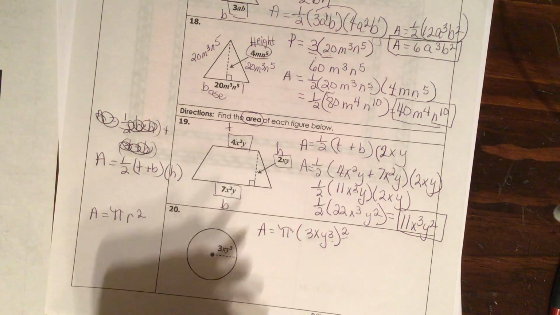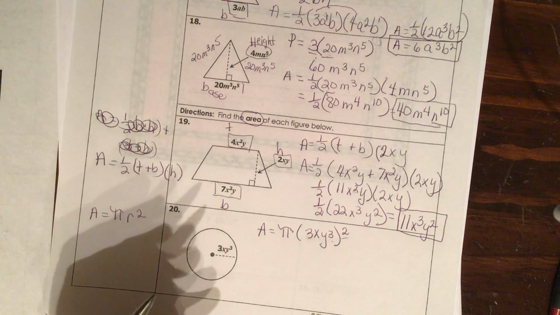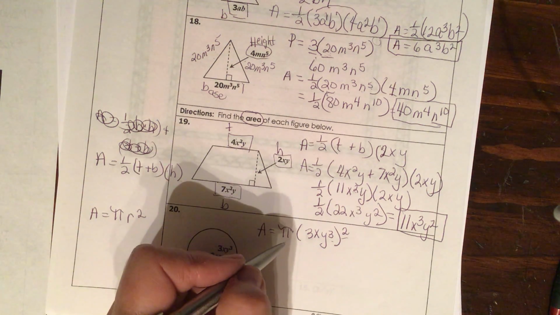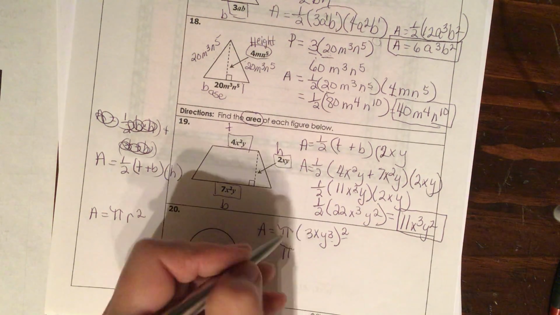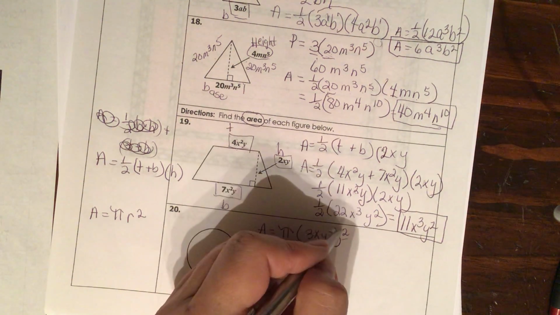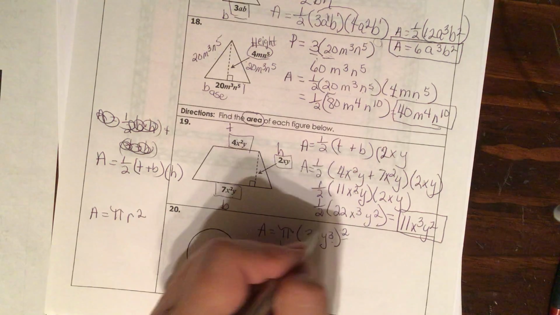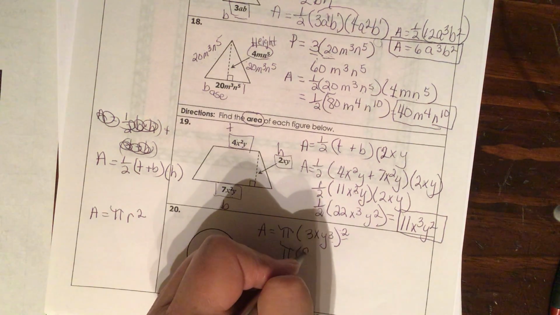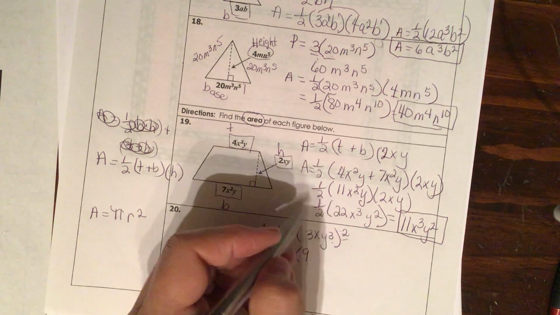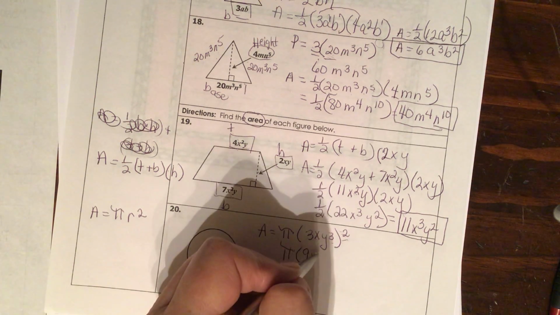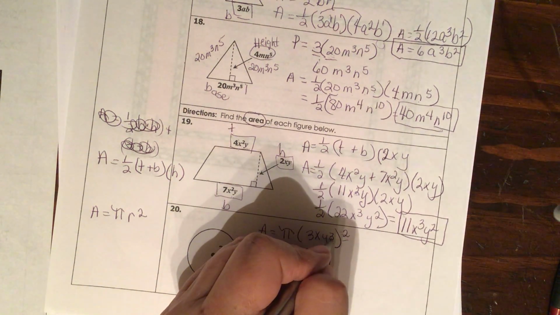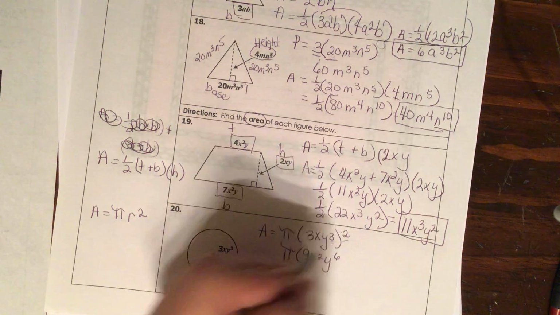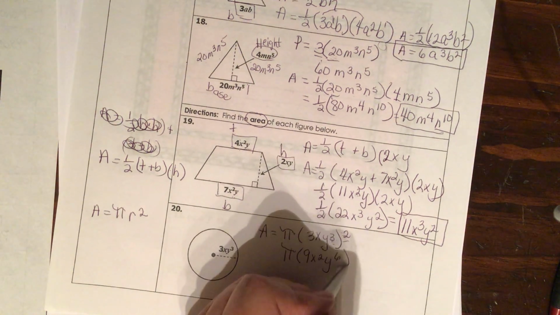You're going to do the power rule here. So what you would do first is you're going to say pi. That's going to be 3 squared. 3 times 3 is 9. x squared, 1 times 2 is 2. y, 3 times 2 is 6 because you multiply there.